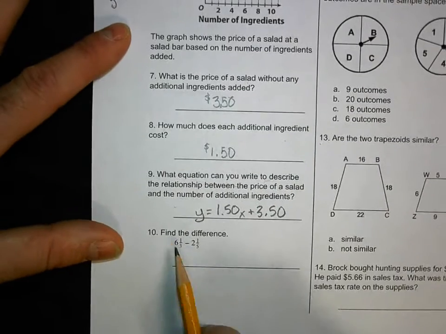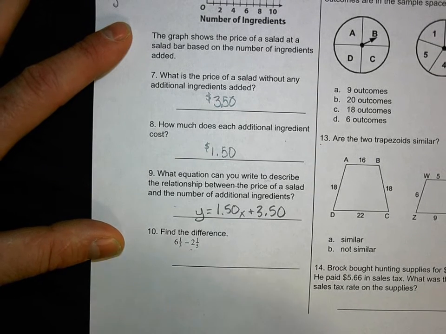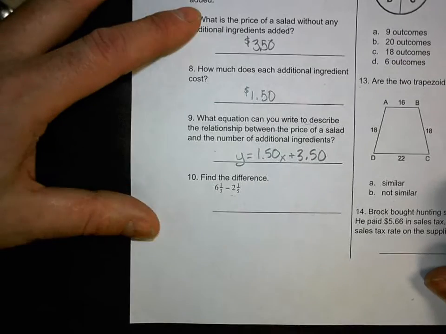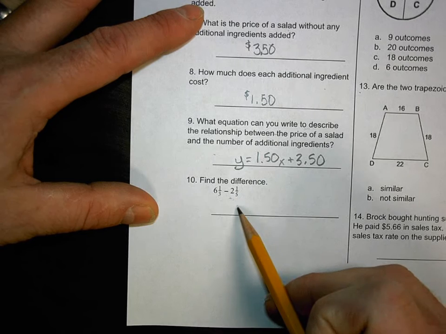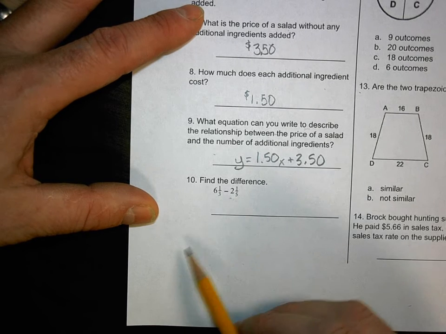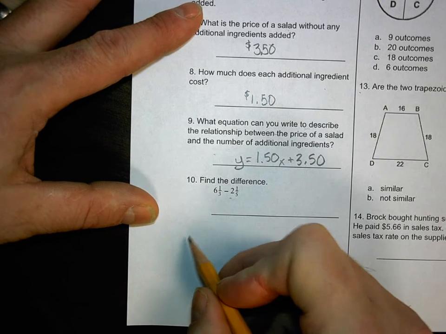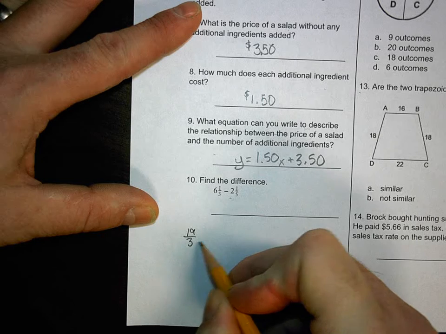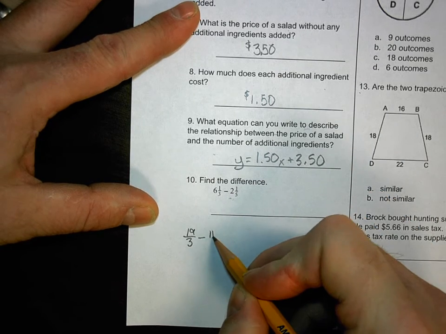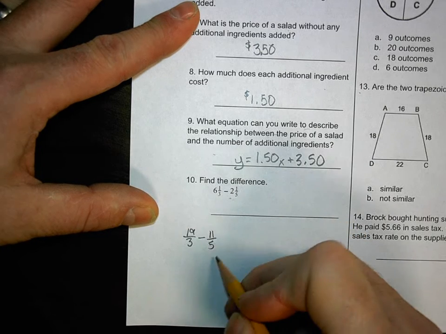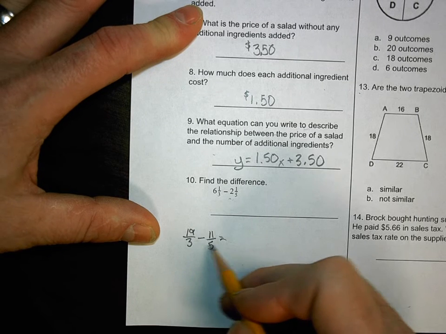All right, question 10. We're going to find the difference between 6 1/3 and 2 1/5. Now, there's a couple of ways to do this. I'm going to show you two. The first one is we can make them improper fractions and then find a common denominator. So 6 times 3 is 18 plus 1 is 19 over 3, minus 2 times 5 is 10 plus 1 is 11 over 5. Now we do need commonality between these.